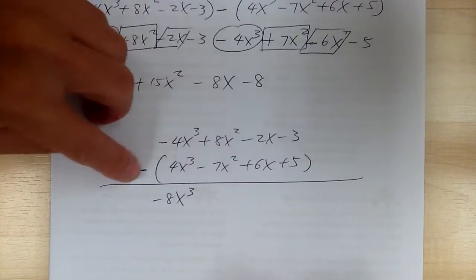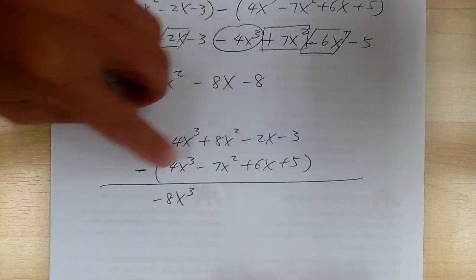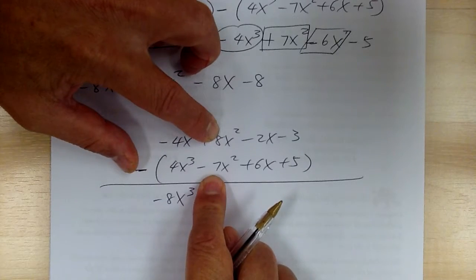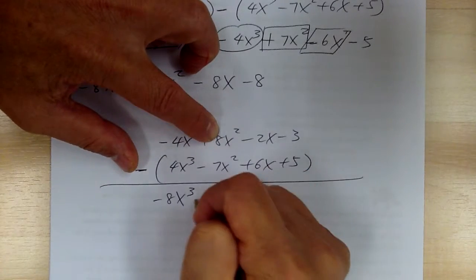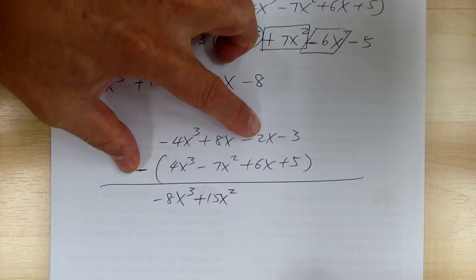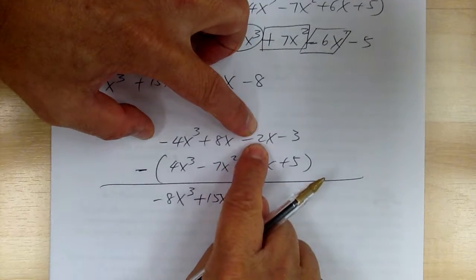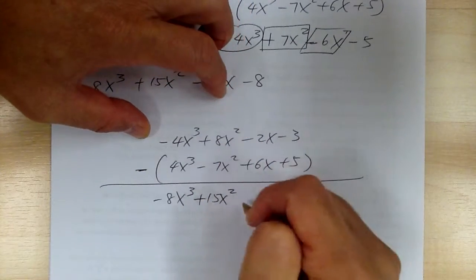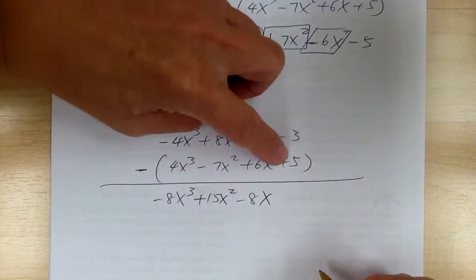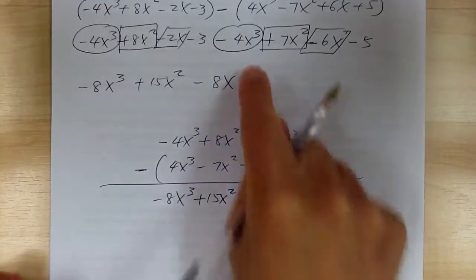Then you go to the next one. Make sure you remember it's subtraction, so you get 8 minus negative 7. You can punch it on your calculator, and it would be plus 15. Then you have negative 2 minus 6, so again, remember minus each one. Negative 2 minus 6 will give you minus 8. Then negative 3 minus 5 will give you minus 8.